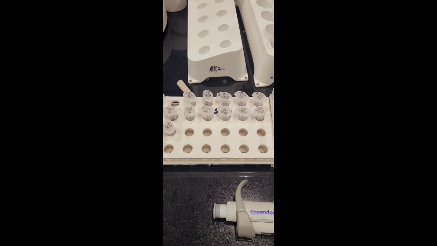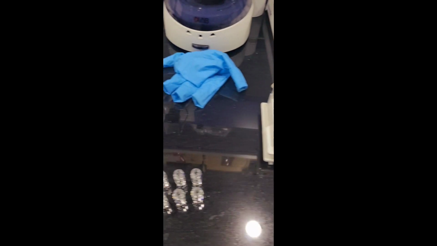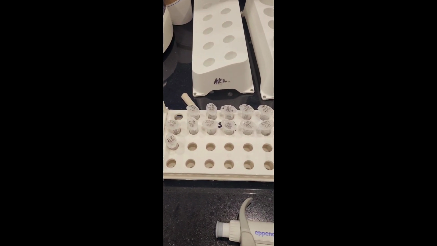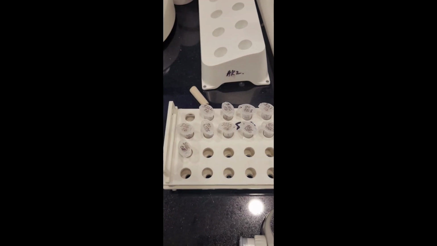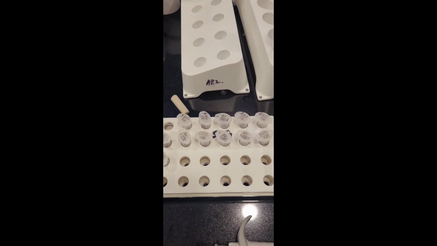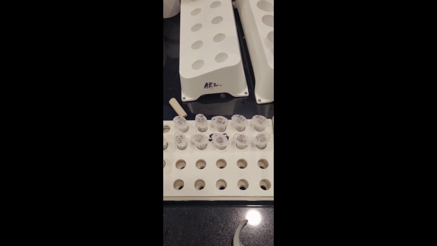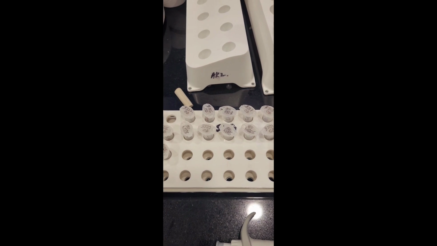Today sample processing is going on. This is the last step of sample processing. We have 12 samples. Yesterday we kept them for drying, and today in the evening they were fully dried.